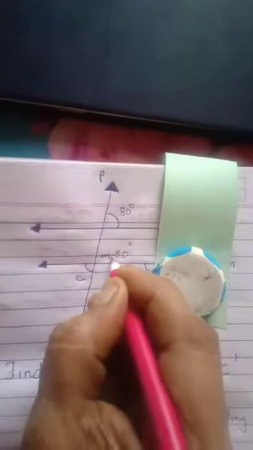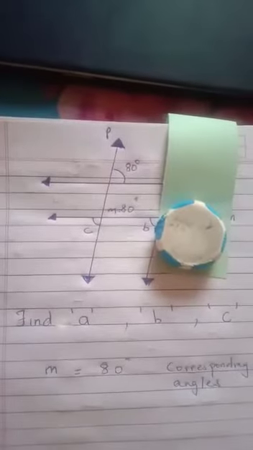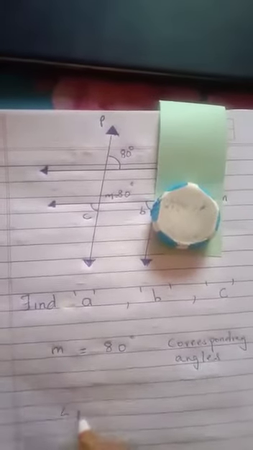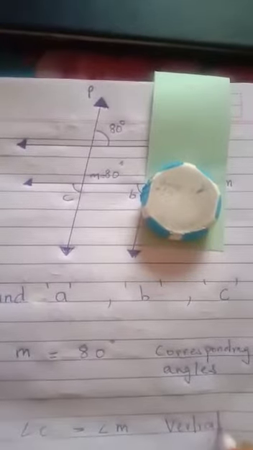Now look at the figure properly, boys. You have M is equal to 80 degrees. Now we want to know what is angle C equal to. Now angle C is equal to angle M and the reason is vertically opposite angles. So you have angle C is equal to 80 degrees.